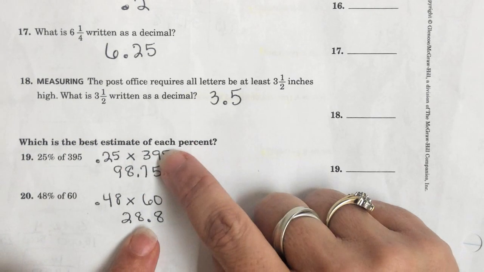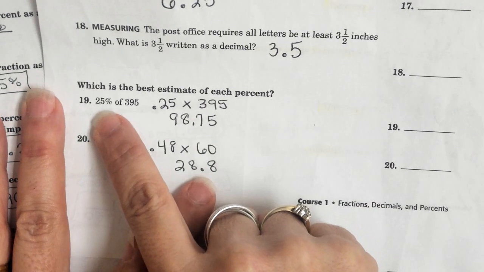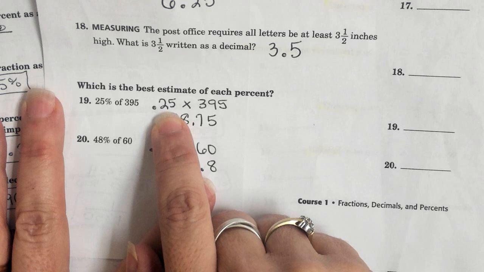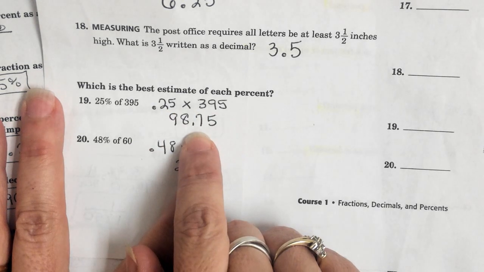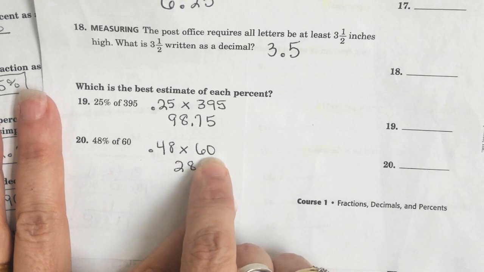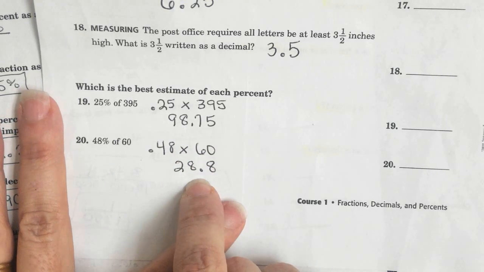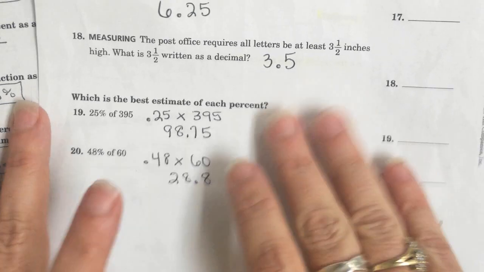And the last two, I'm not worried about estimating, but take 25%, make it a decimal, 0.25. We've talked about of means multiply. 0.48 times 60, 28.8. This should give you all the answers for today's review.